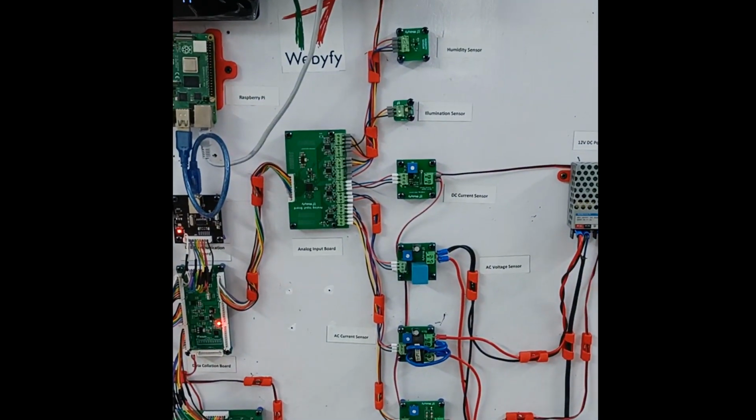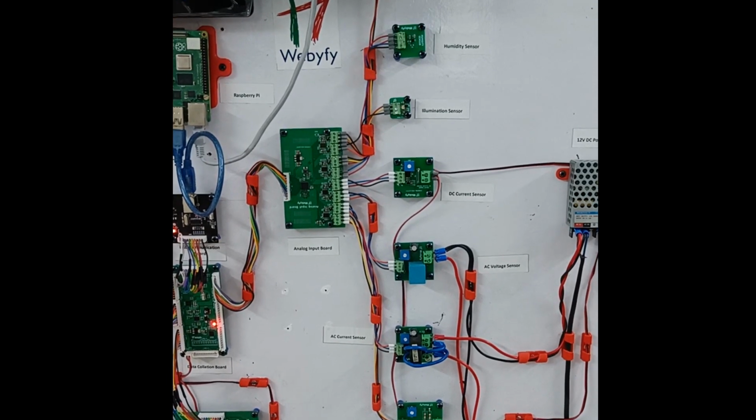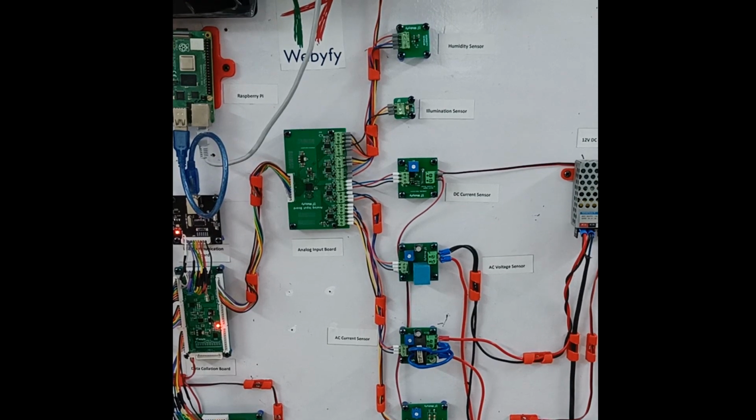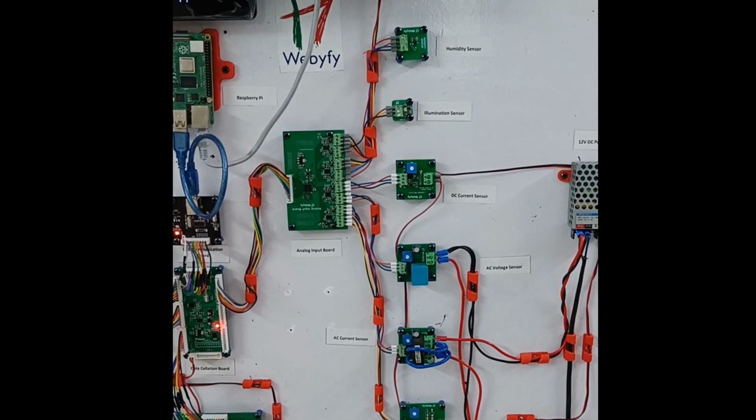Here is the analog board, which has analog inputs like temperature sensor, humidity sensor, illumination sensor, DC current sensor, DC voltage sensor, AC voltage sensor and AC current sensor.